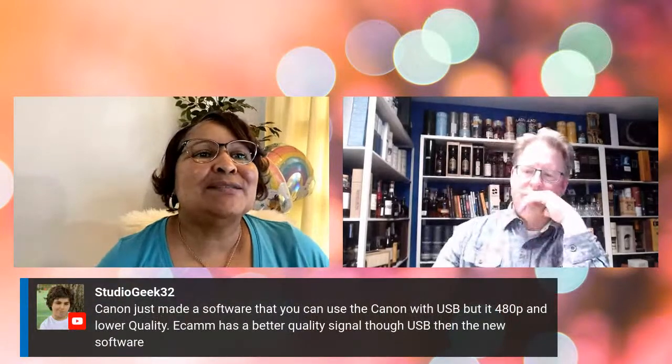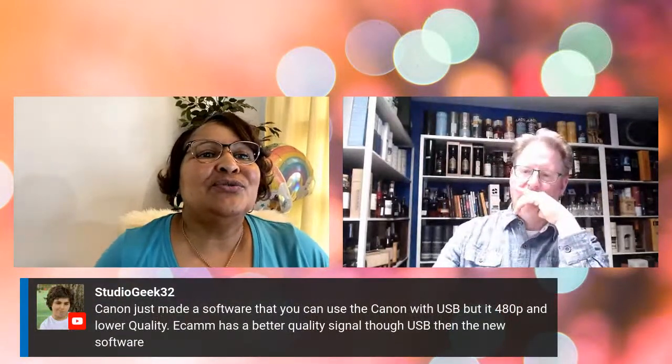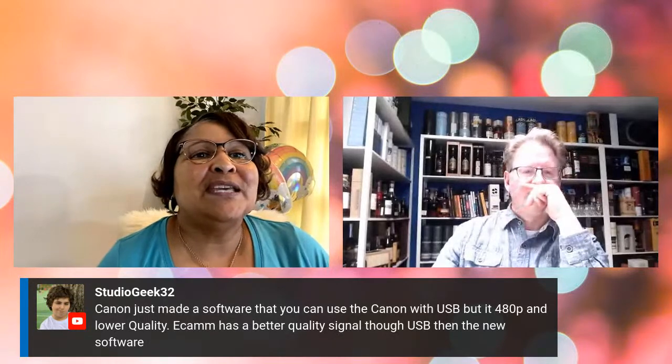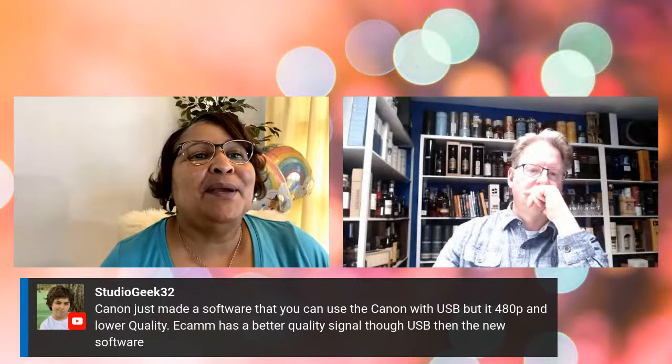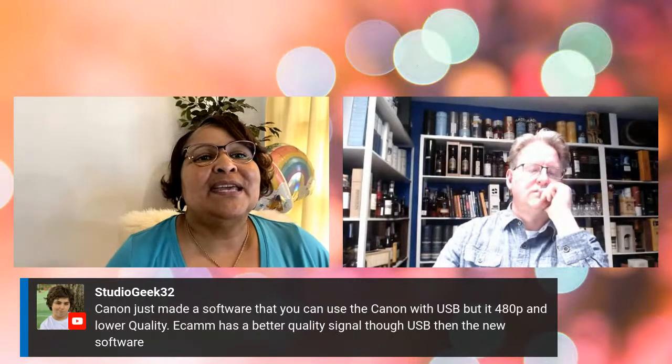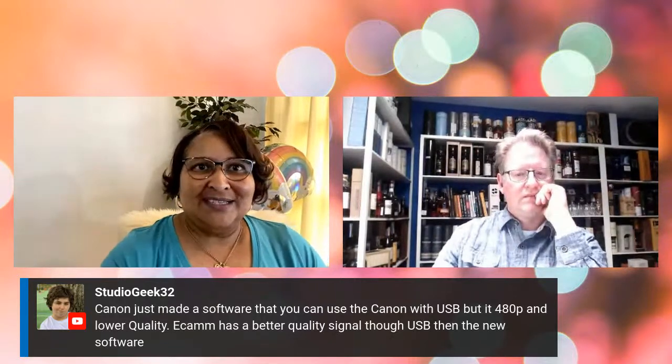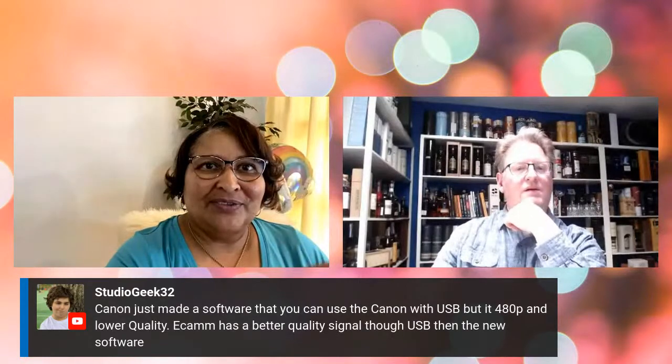And Canon just made software so that you can use the Canon with USB, but it's 480p and lower quality. Ecamm has a better quality signal through USB than the new software. That's the software that I was talking about. So thank you, Studio Geek. Okay, that's good. Thank you so much, Eileen.